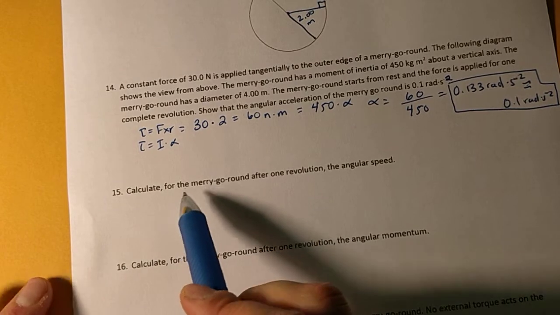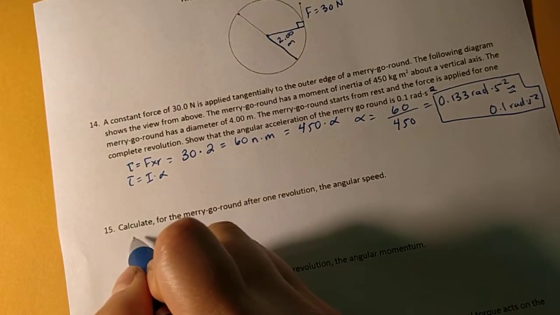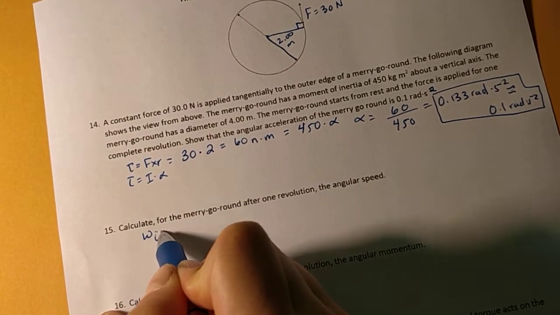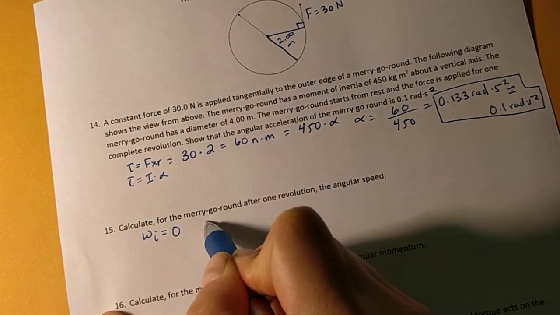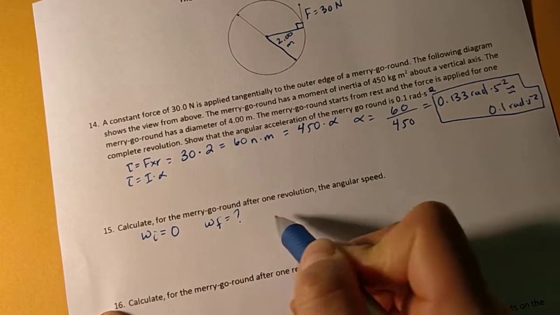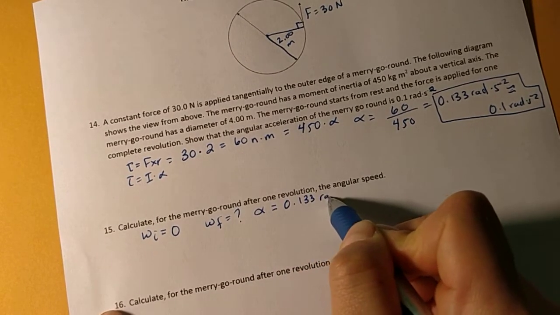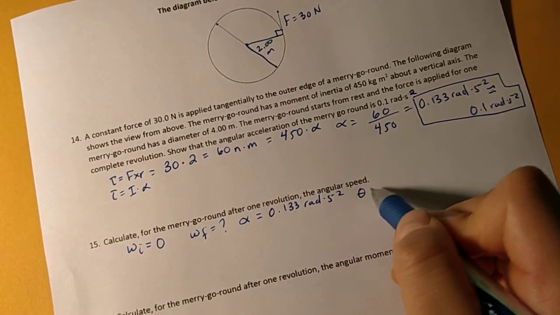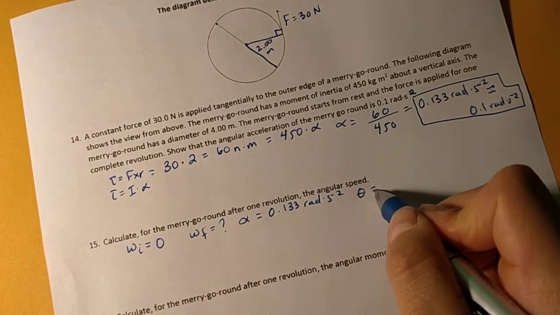Number 15, calculate for the merry-go-round after 1 revolution the angular speed. We'll assume that this object starts from rest, so the initial angular velocity is 0 rad per second. The final angular velocity is unknown. Angular acceleration is 0.133 rads per second squared. And theta is given, 1 revolution. 1 rev is 2 pi rad.